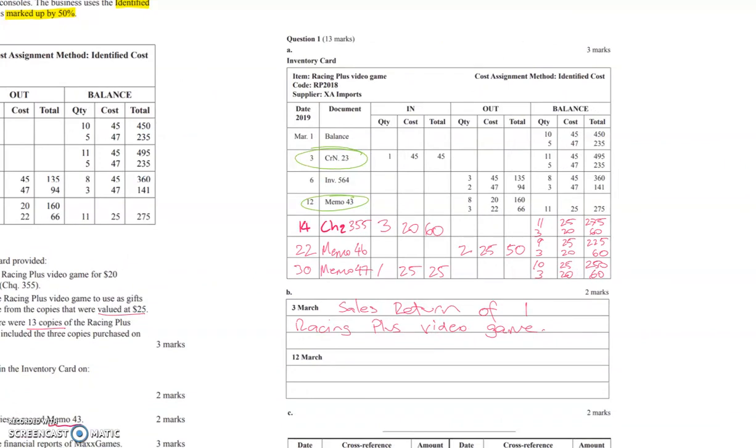And what we see here is that although we have the transaction recorded in our out column, no actual inventory has left because we had 11 units as our last balance, then we still have 11 units as our new balance. However, what has happened is the cost price has changed. So this is an inventory write-down. So we'll record this. This is an inventory write-down, or we'll describe it.